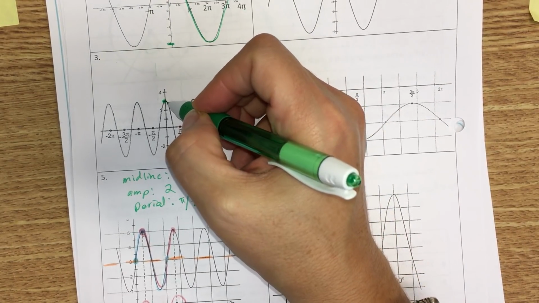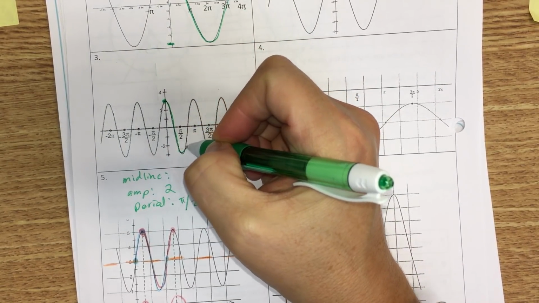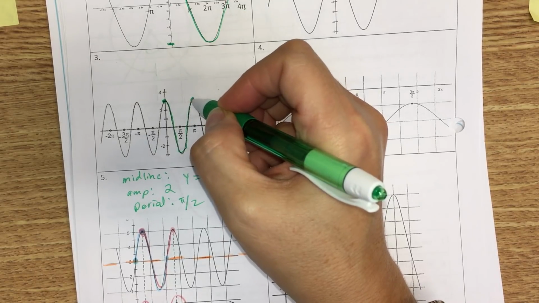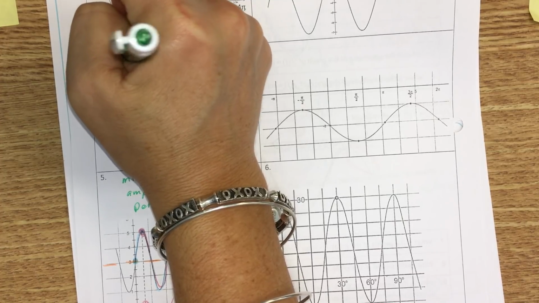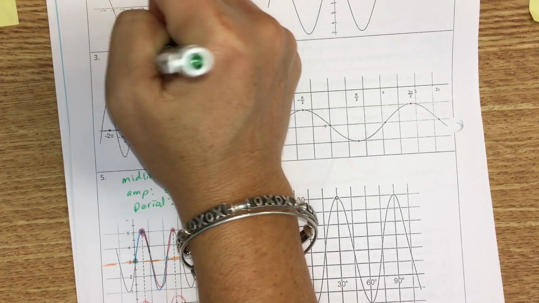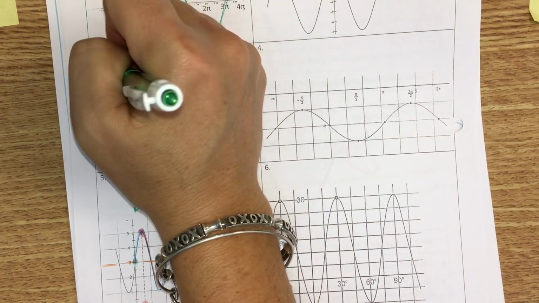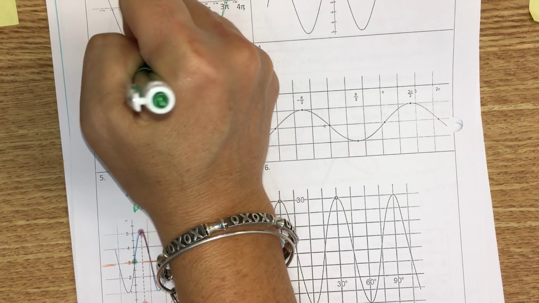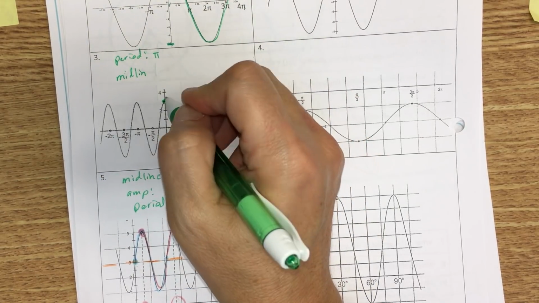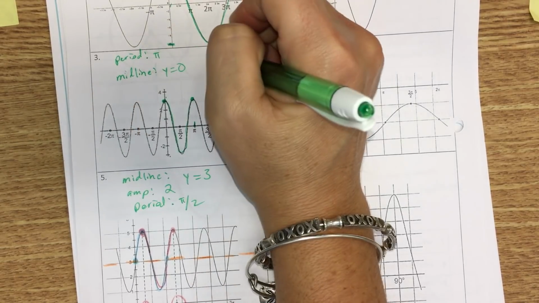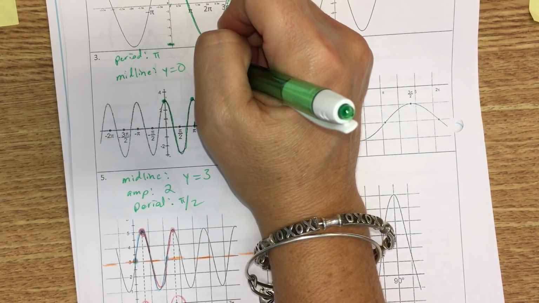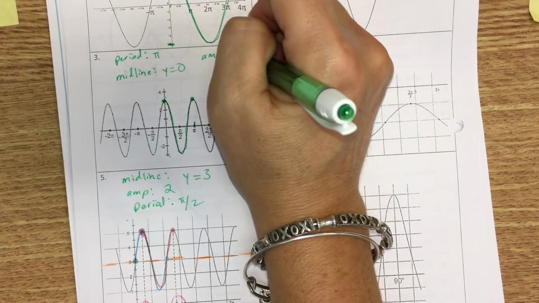Number 3 is a lot easier because I can see it starts here, goes here, and that's just pi. So the period for number 3 is pi. That one has a midline of y equals 0 also, because it goes up to 3 and down to negative 3. The amplitude is 3.